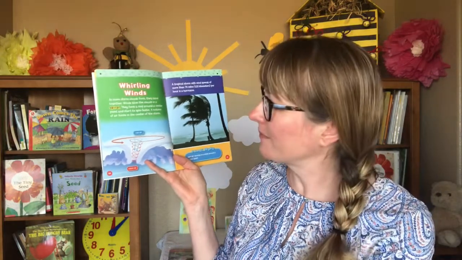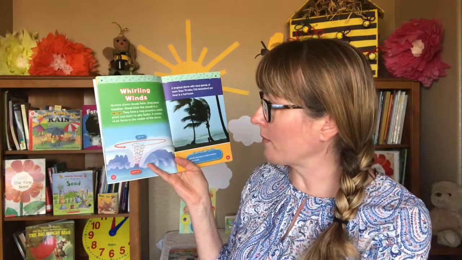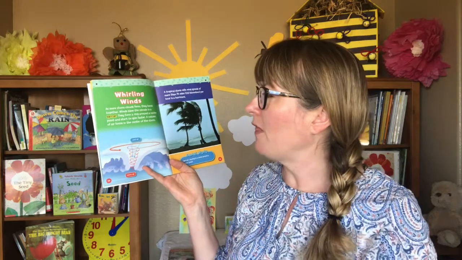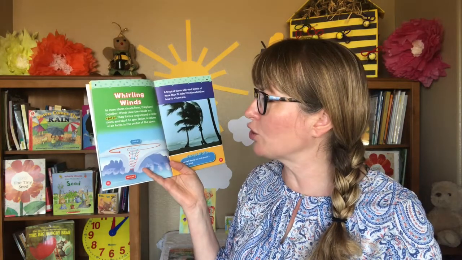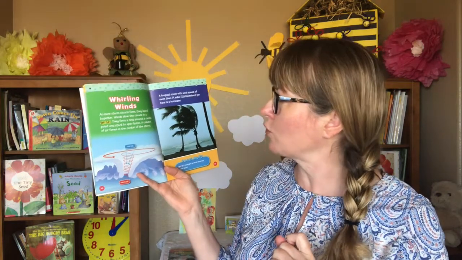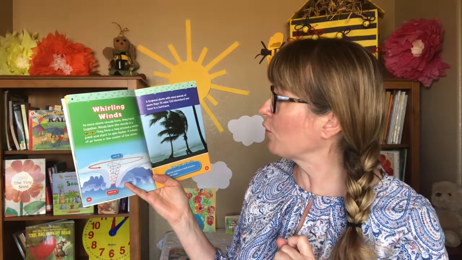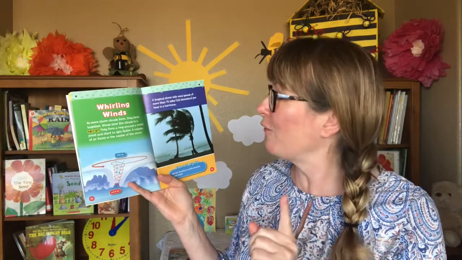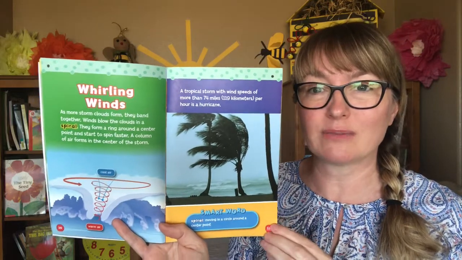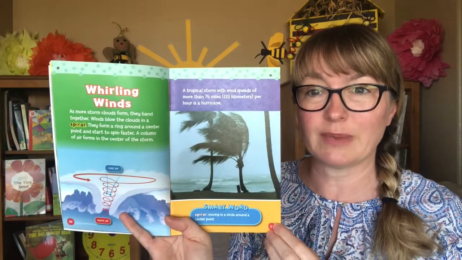Whirling winds. As more storm clouds form, they bend together. Winds blow the clouds in a spiral. They form a ring around the center point and start to spin faster and faster. A column of air forms in the center of the storm. A tropical storm with wind speed of more than 74 miles per hour is called a hurricane. Wow, look at how strong the wind is and how it's blowing and bending the trees in this picture.